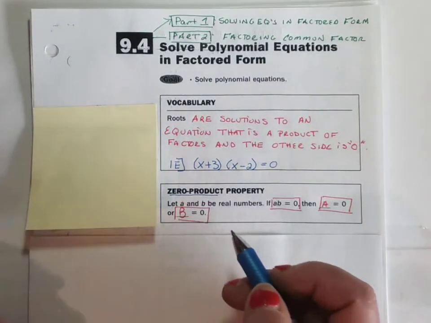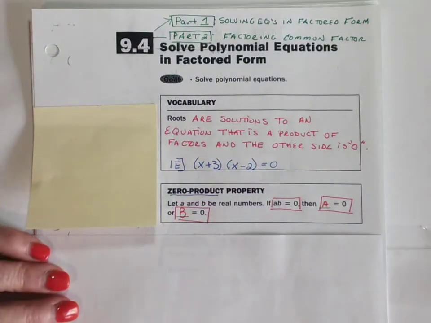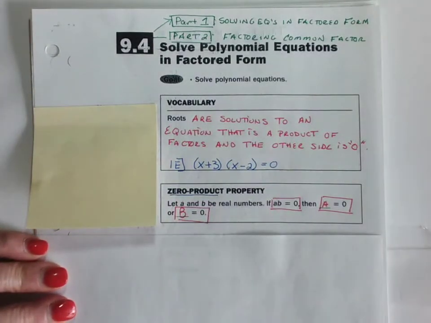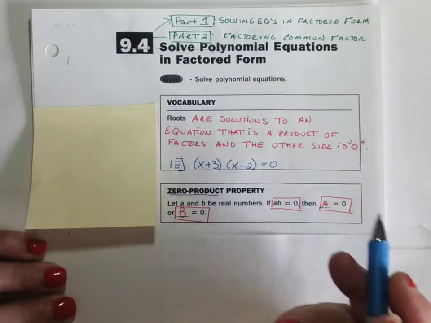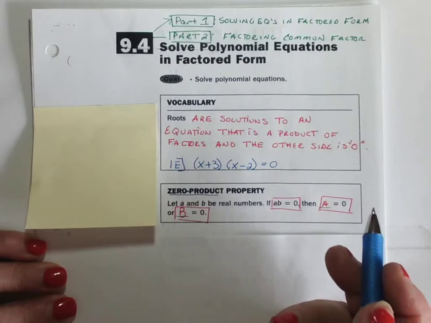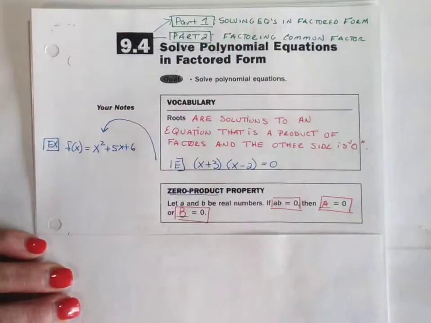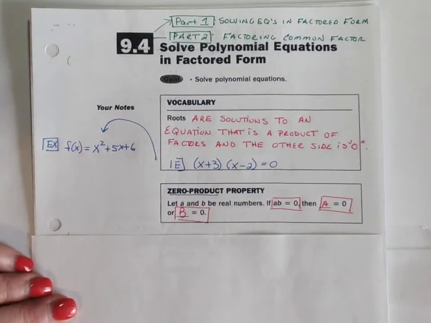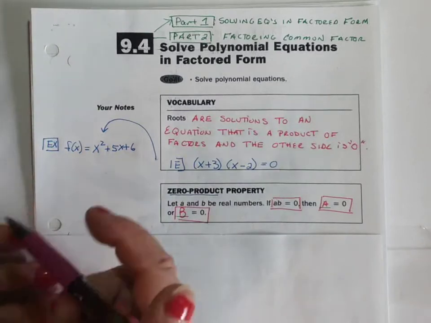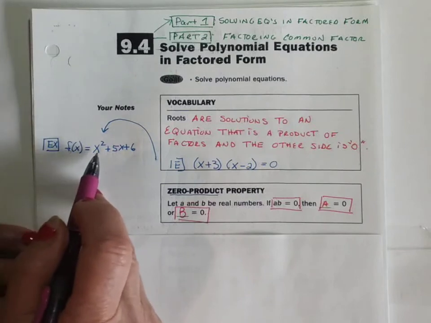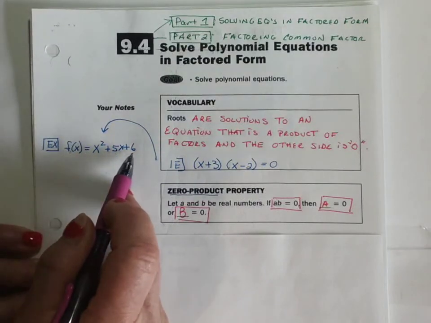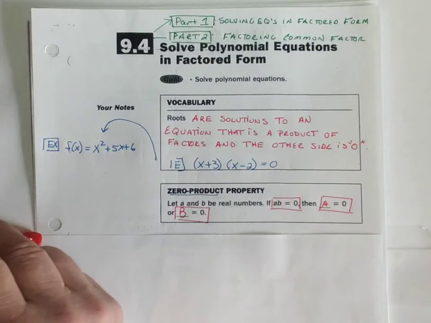But I'd like to show you this whole process because we're going to be learning how to factor. In this section, all we are concerned about is that we have our answers in factored form and we're going to learn how to solve them. But what's going to happen is that we're going to get an equation that's in function form. f of x equals x squared plus 5x plus 6. And we're going to want to solve that.